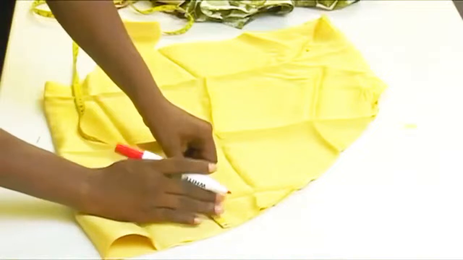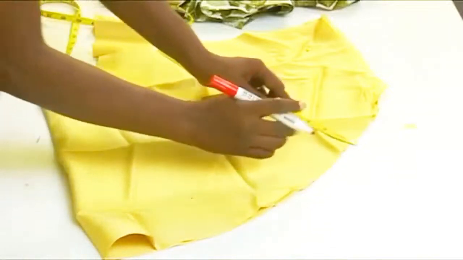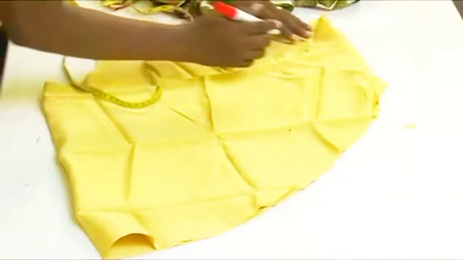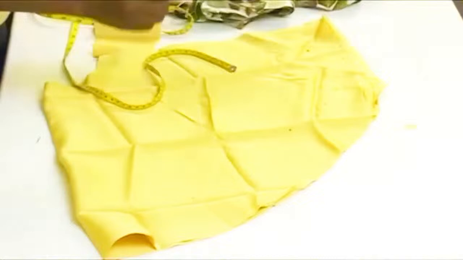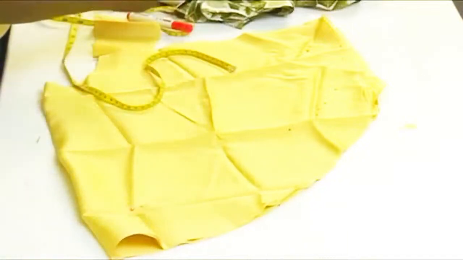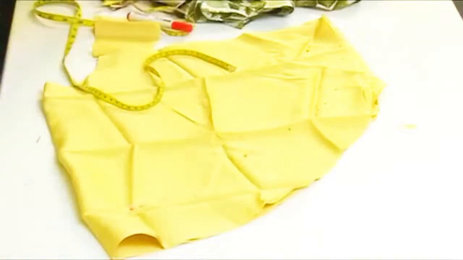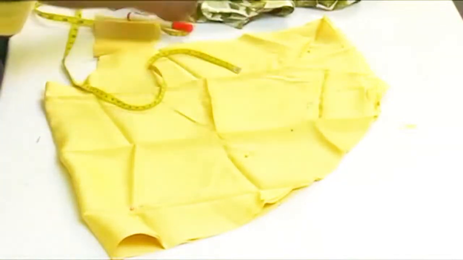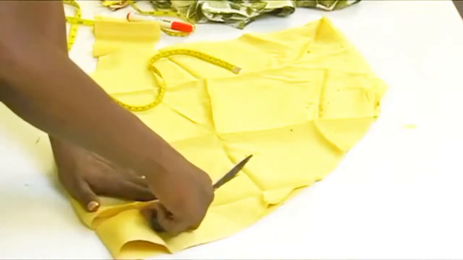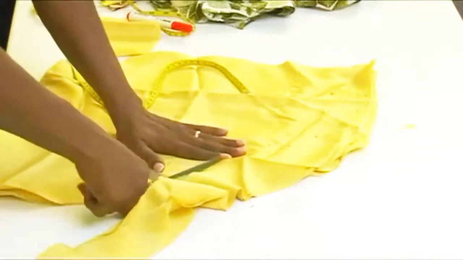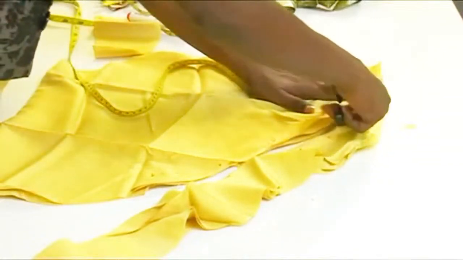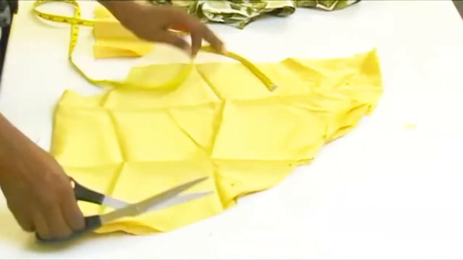Mark it there. I'm not going to, because I don't want it to smear all over my lining, so I'll just give it as points. So since I've done that, I'll just connect it like that. Good. So I pin it. So I'll just cut it along those points I just made. So now we've taken care of our lining.